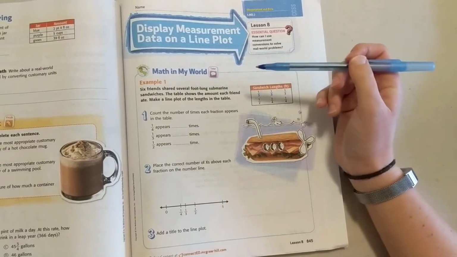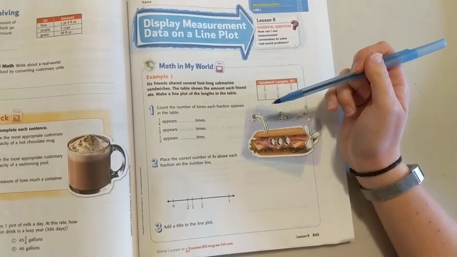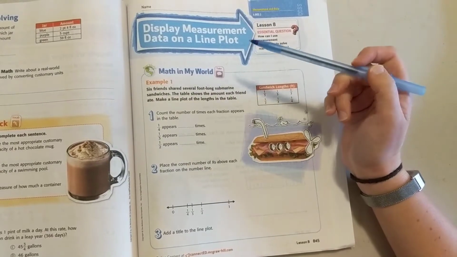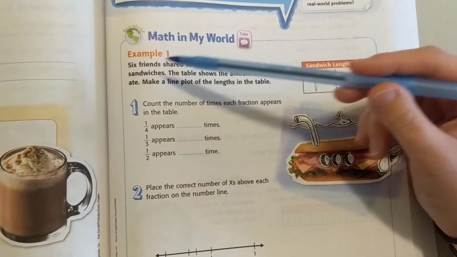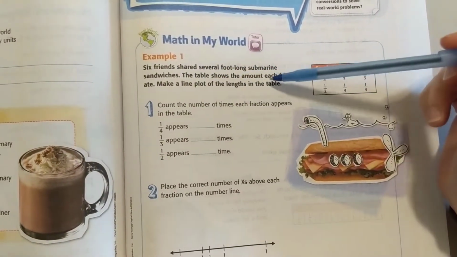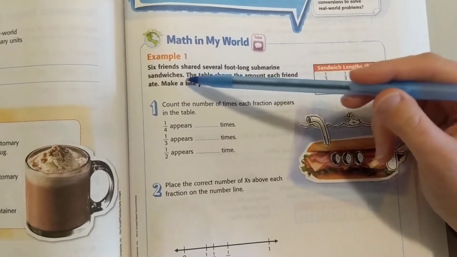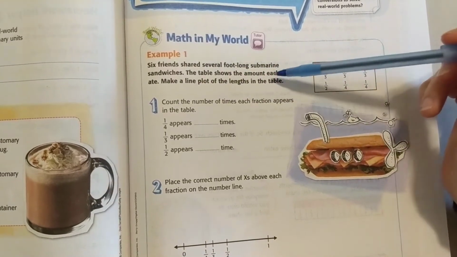So today we're working on some real world problems and some plotting on line plots. Let's start off with: 6 friends shared several foot-long submarine sandwiches. The table shows the amount each friend ate. Make a line plot of the lengths in the table.